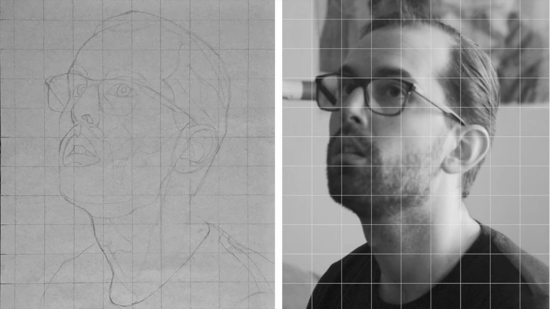So, let's take a look at the grid transfer technique. You will first need to select a photo reference to work from. As we saw in our linear perspective unit, photographs can make drawing easier because they do the work of flattening three-dimensional reality into a two-dimensional image for you. The grid transfer method makes it even easier to draw photographs with a high degree of accuracy.